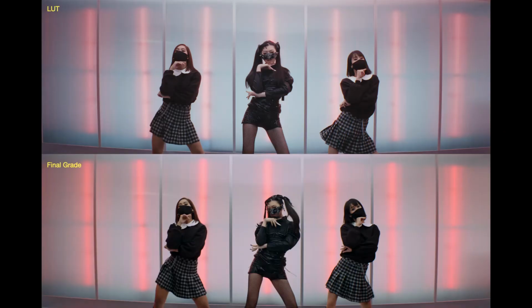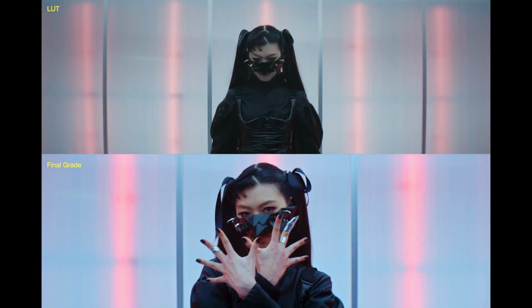The following images I'm going to share with you are from the music video itself. The top image is the LUT that we used on set, and the bottom image is the final grade that we had. As you can see, even with the LUT, we were more than 50% close to the final grade that we wanted. In the final grade, we did crush the blacks, and we did adjust the color temperature of the whites, and we also tried our best to preserve the skin tones, which was very important.